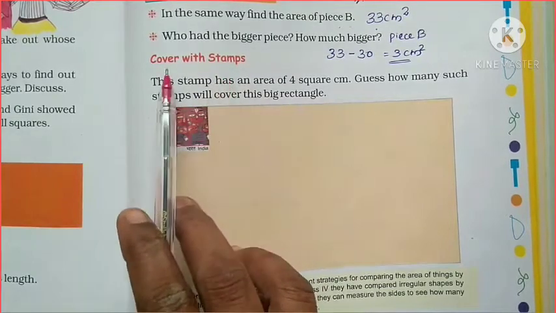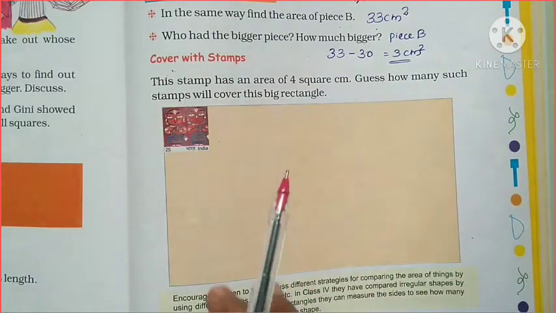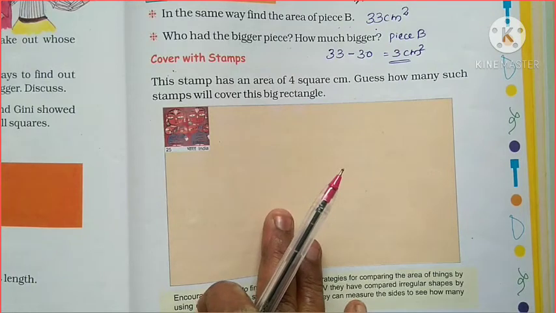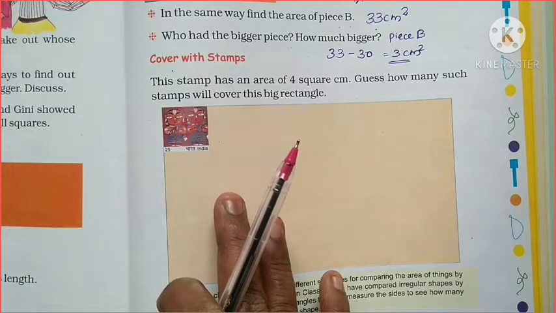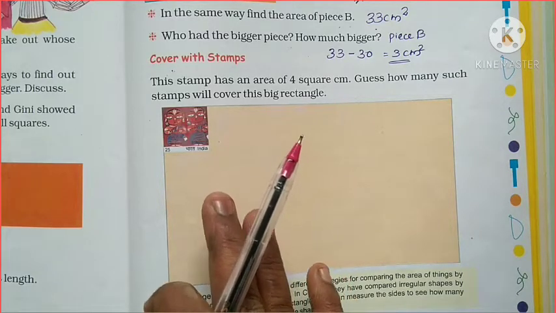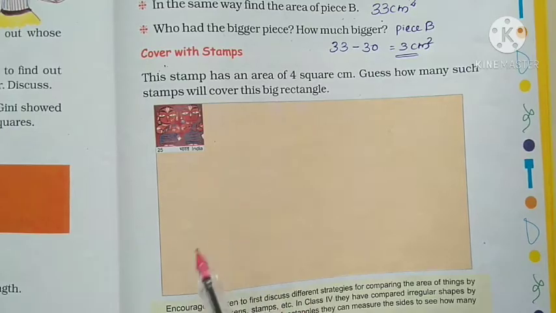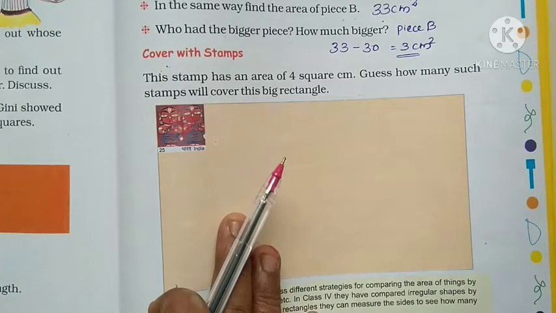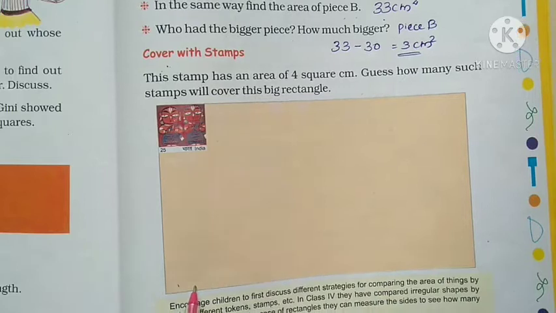Cover with the stamp. So this activity you can do in your textbook. No need to write in the notebook. So this question, please listen carefully. Cover with a stamp. So here we can see a bigger rectangle, and this is the bigger rectangle.